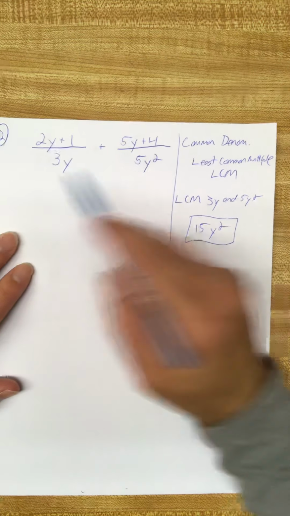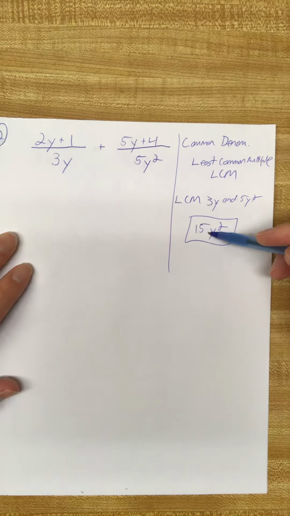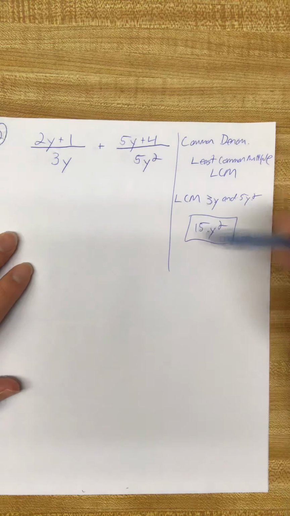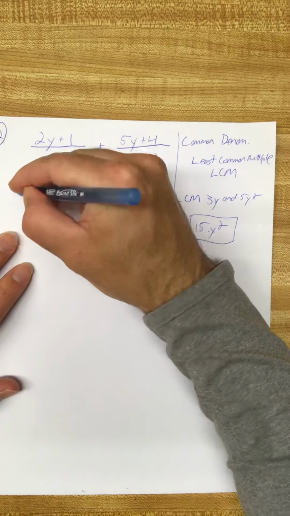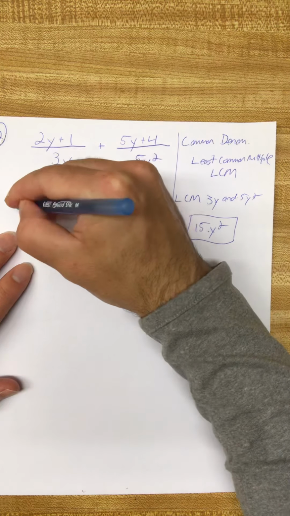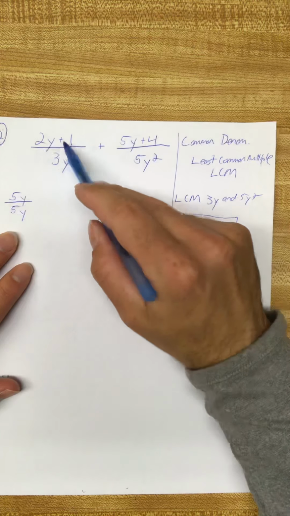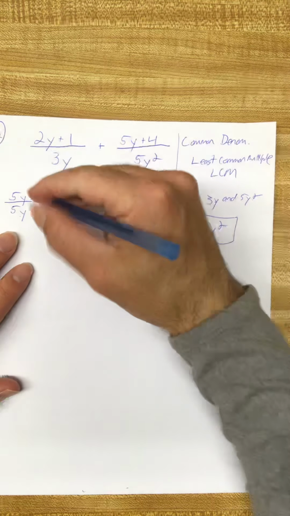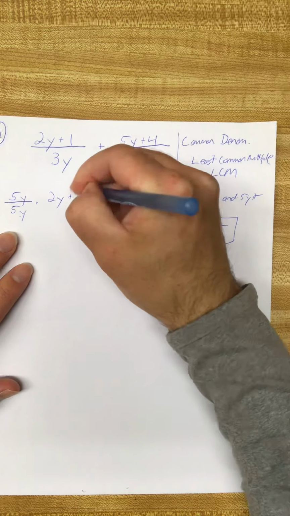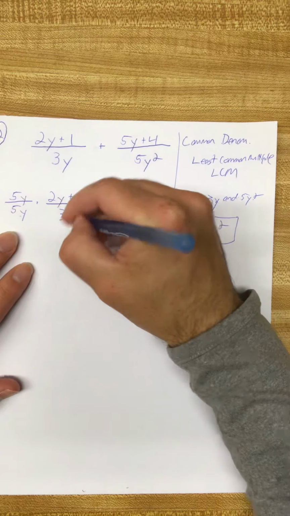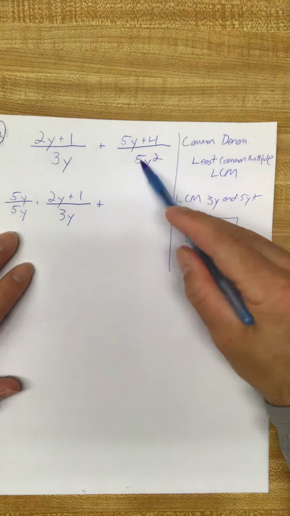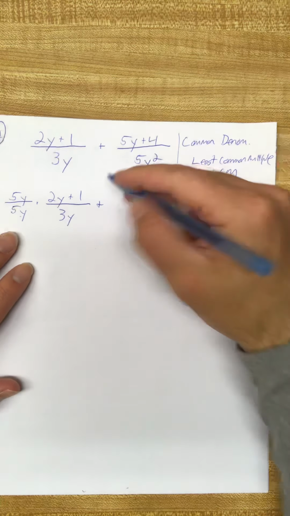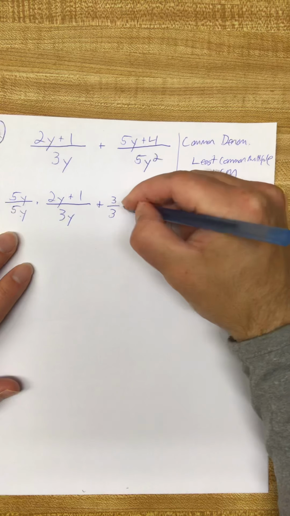So I need to turn 3y into 15y squared. So I got to do 3 times 5 to get 15, and I got to get another y here, so I'm going to multiply my first fraction by 5y over 5y. Remember, we're not changing the value of this, we're just multiplying it by 5y divided by 5y, which is just 1. So we got 2y plus 1 divided by 3y plus, I got to change this denominator into 15y squared, so I got to multiply 5 times 3, so 3 over 3.